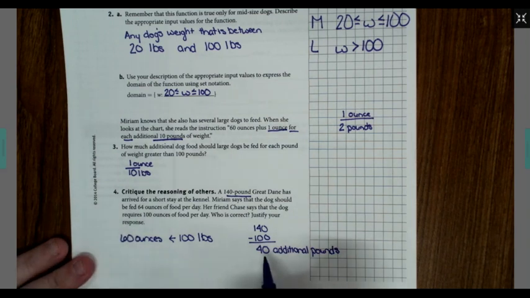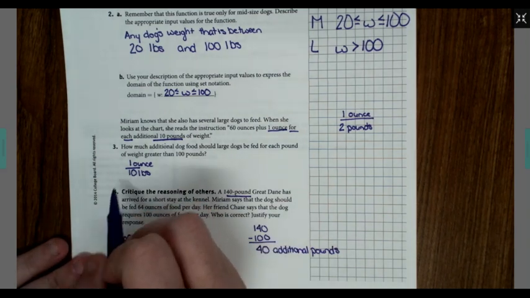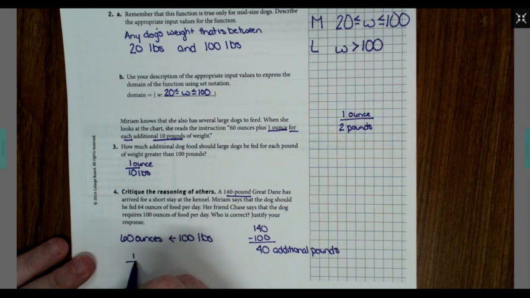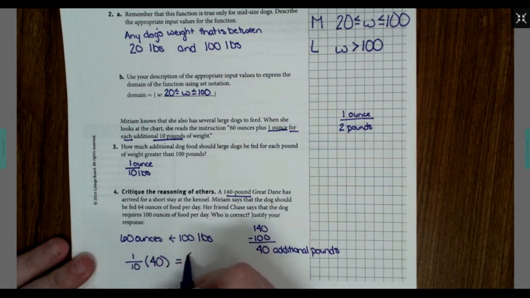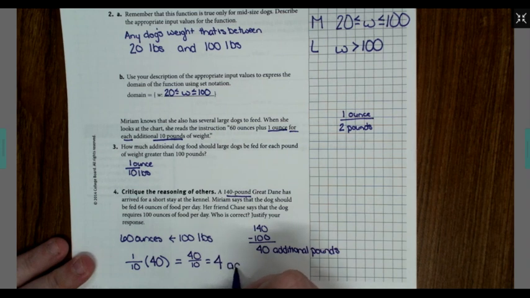Well, he's 40 pounds over. So I'm going to do 1/10 times 40 and find out what we get. That would be 40 over 10. And 40 divided by 10 is 4. So he's going to get 4 additional ounces.